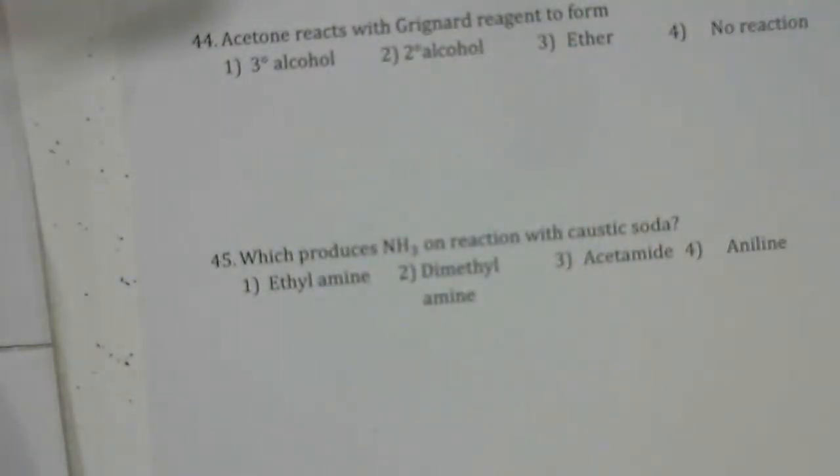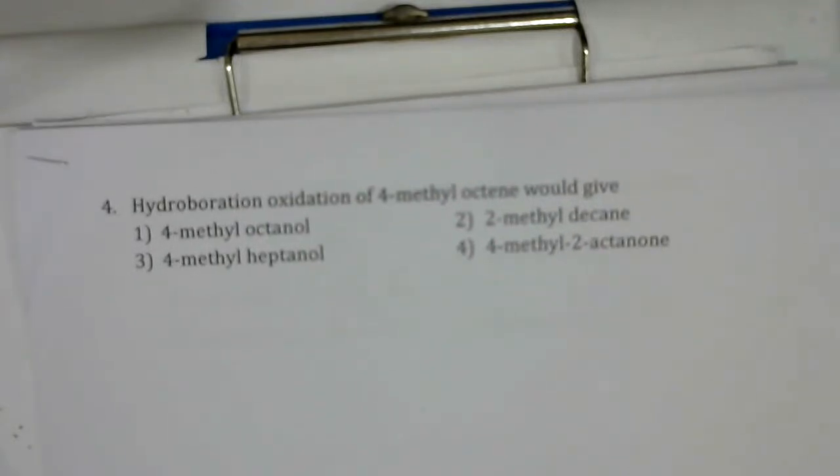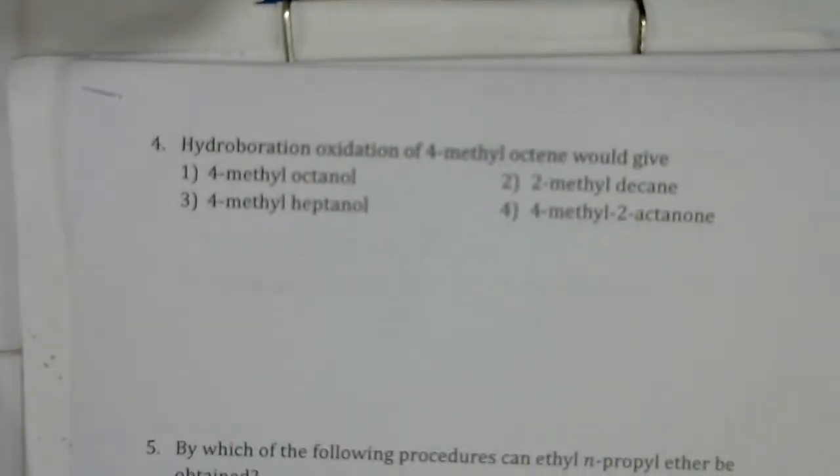Next question, question number 4. Hydroboration oxidation of 4-methyl octene.